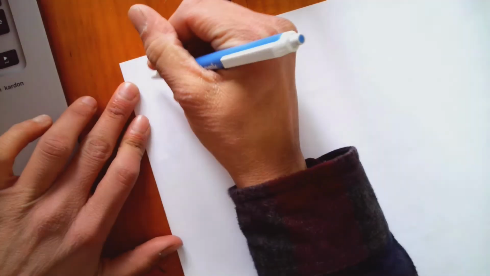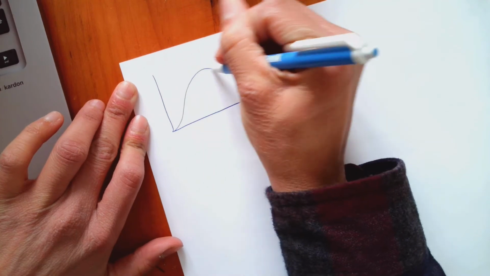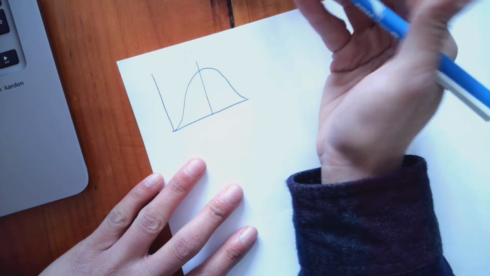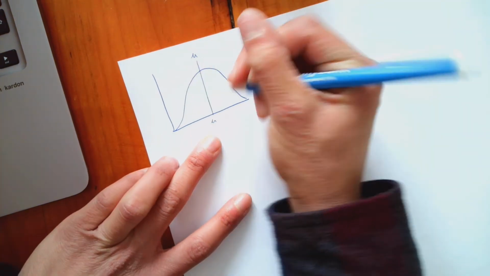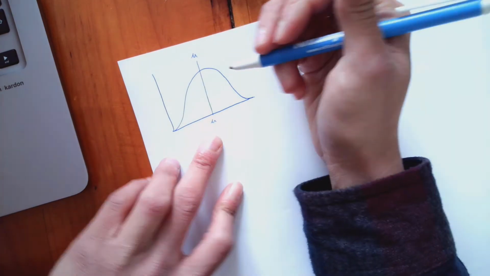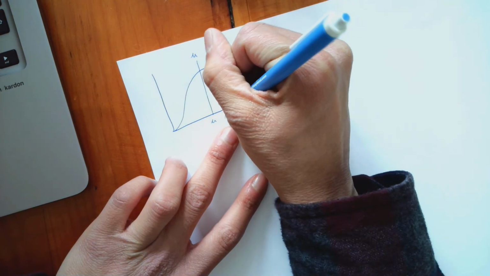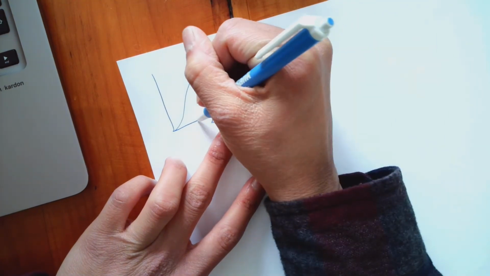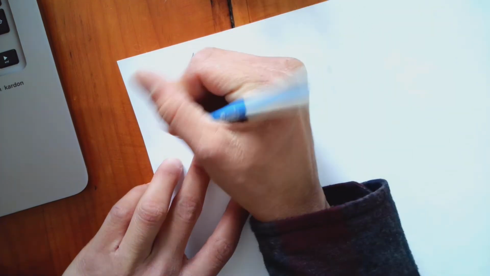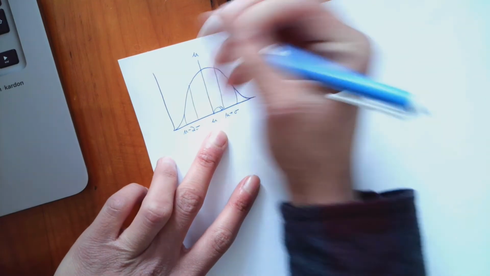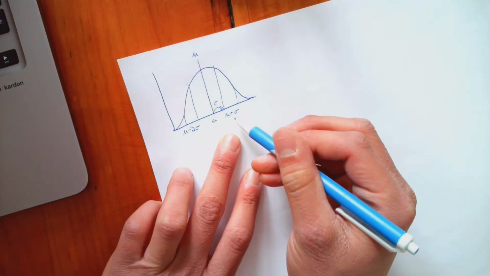So as I mentioned before, a z-score tells you the distance along the x-axis on a normal distribution between the mean and some value counted in standard deviation units. So what I'm going to draw here is just a generic normal distribution with the mean and some standard deviation units here. So for example, if you jump out one standard deviation, you get to the mean plus one standard deviation.